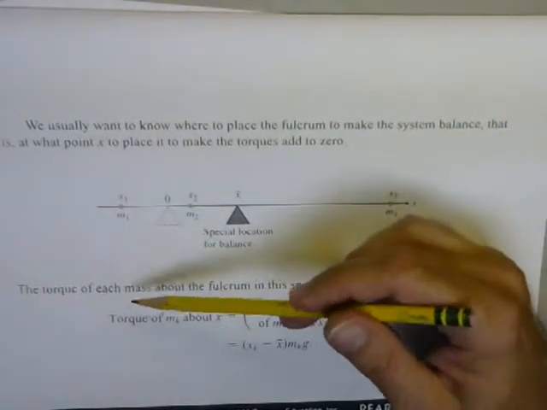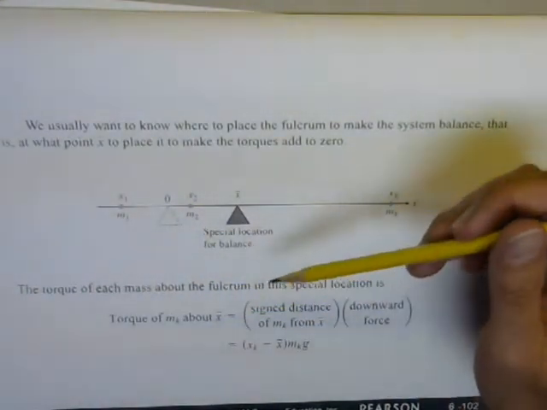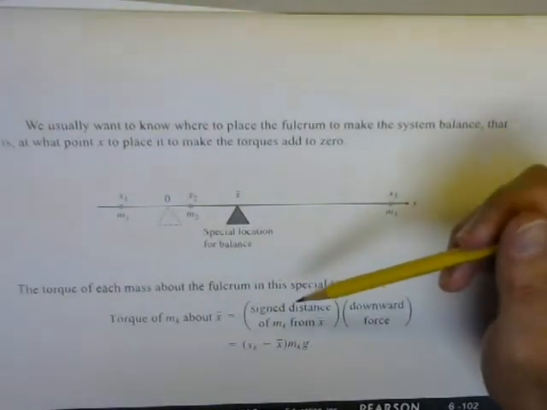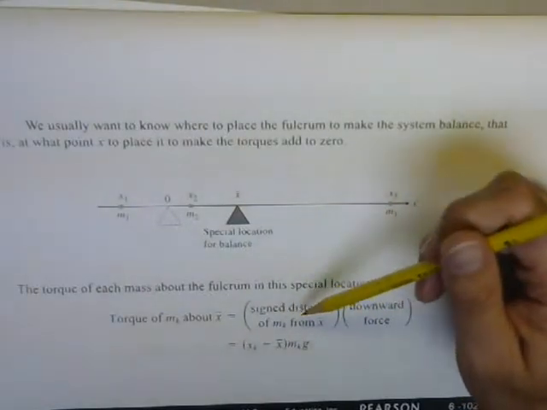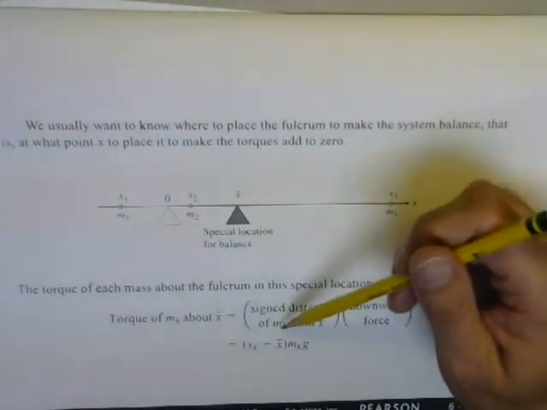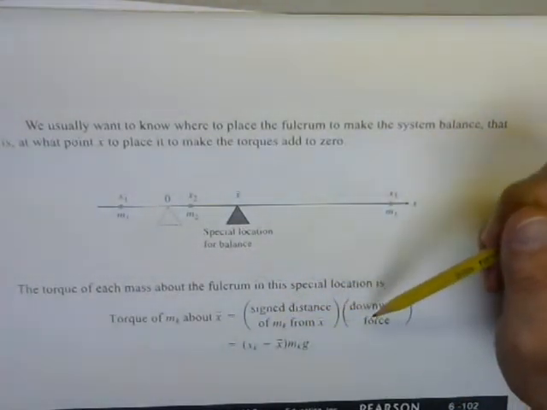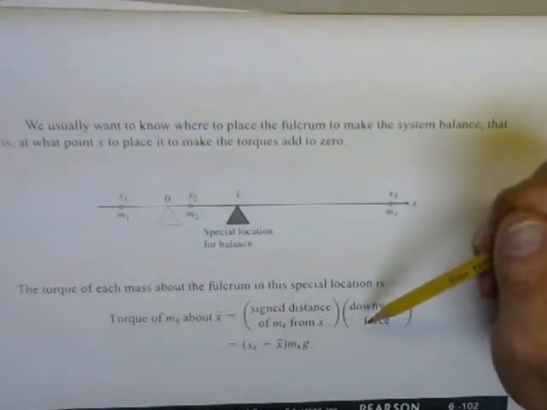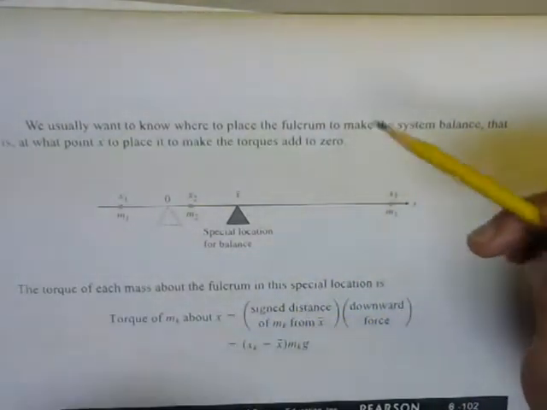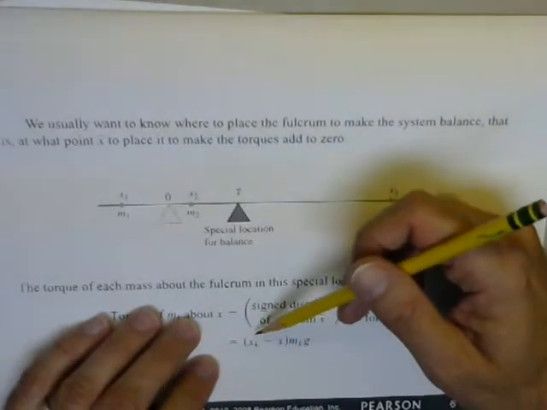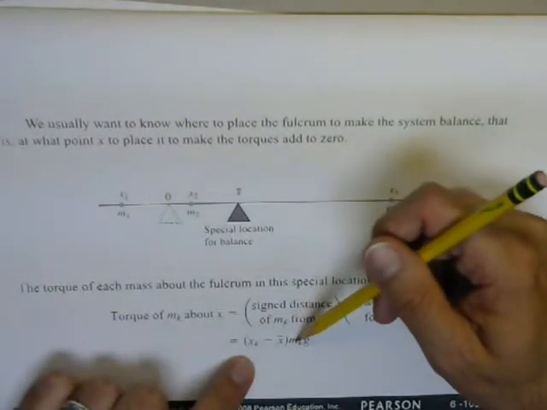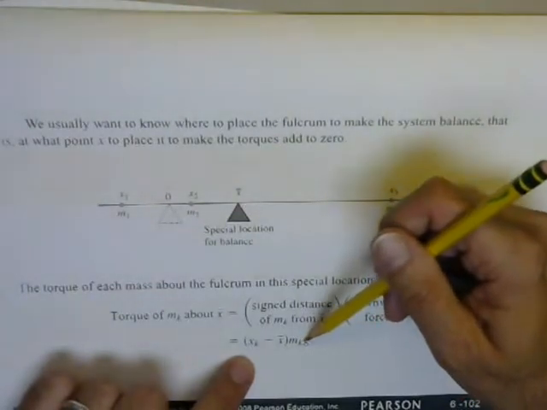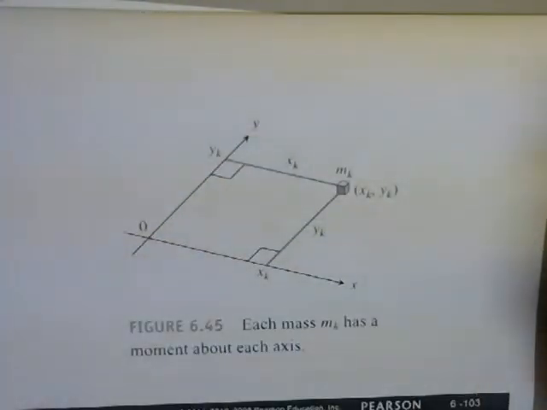And the torque of a mass about the fulcrum is basically where you take the distances from the fulcrum to each mass and multiply it times the force at that point, and then add them all together. So you take the distance of the kth particle minus the fulcrum, times the mass of the object, times the force of gravity.